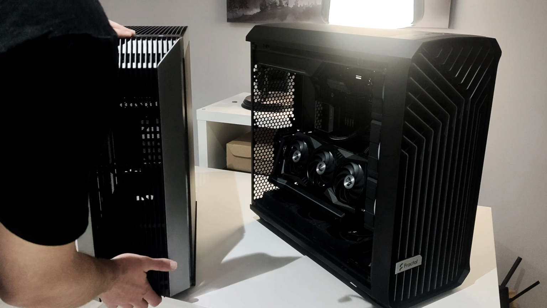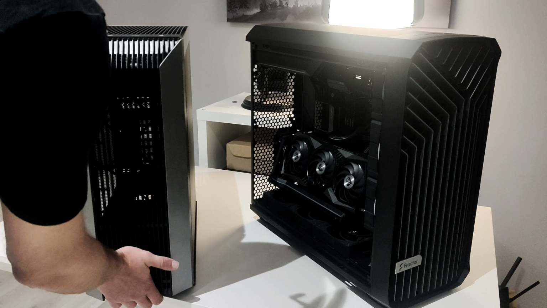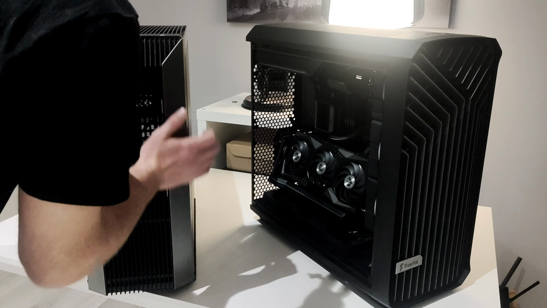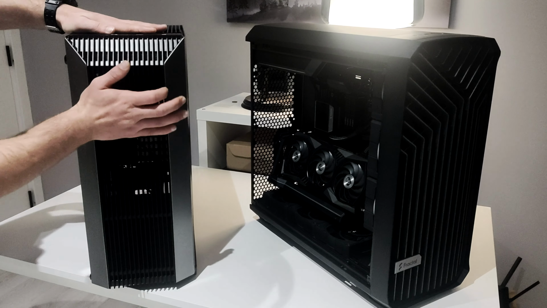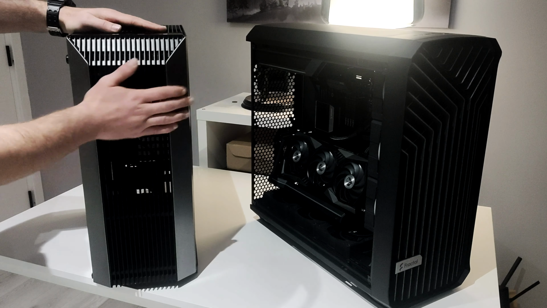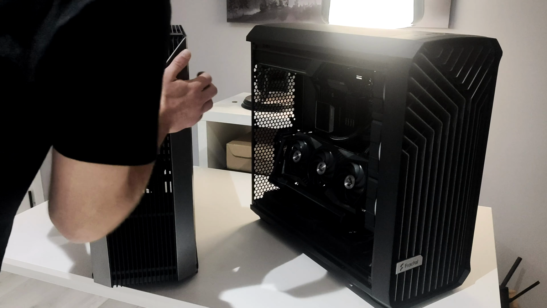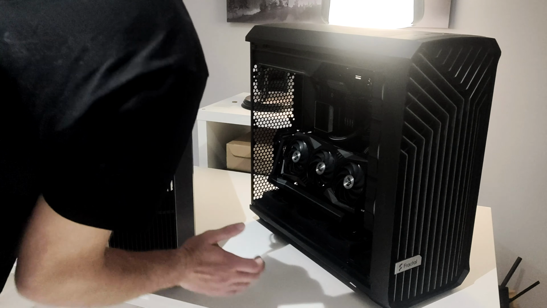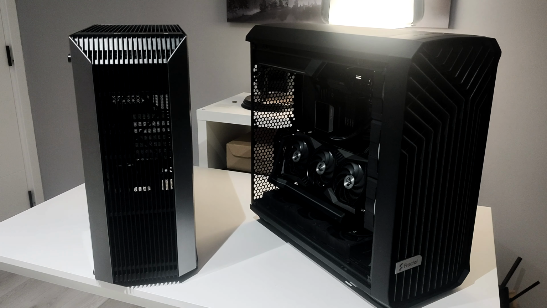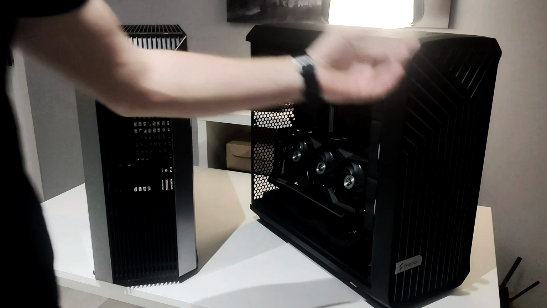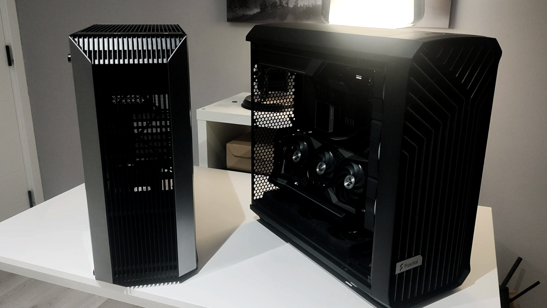Also, putting it back, you must align with the holes and hit it with the hand. So it's one thing that Fractal Design doesn't have that problem.